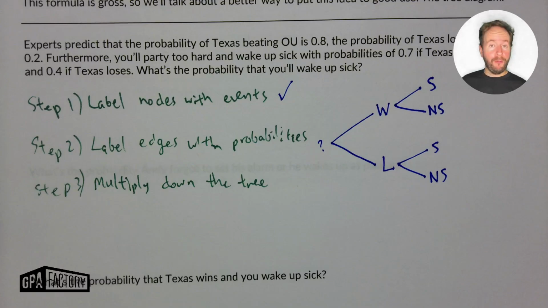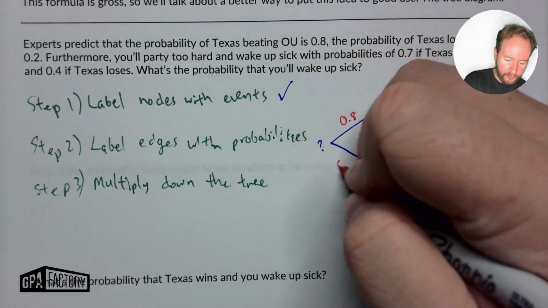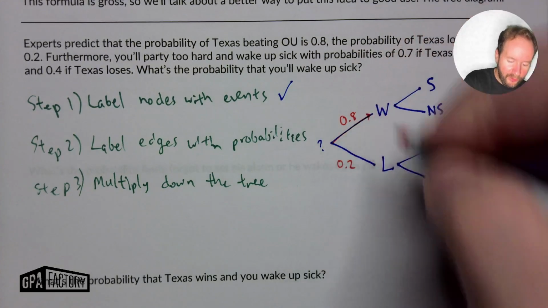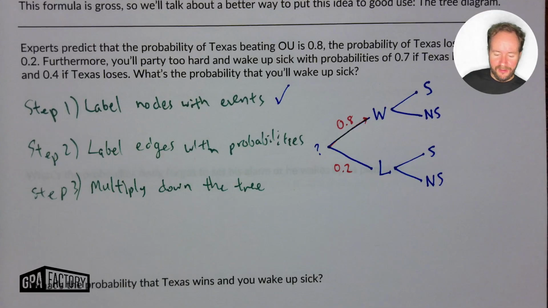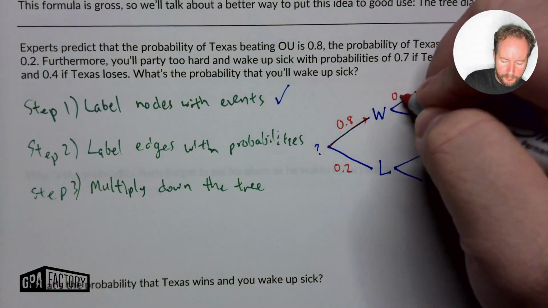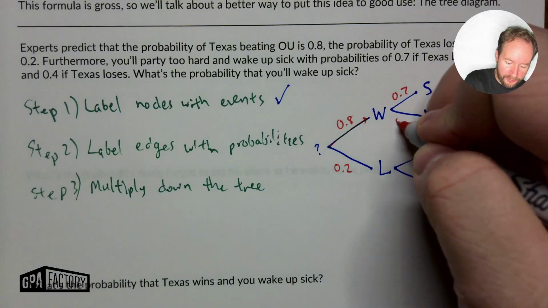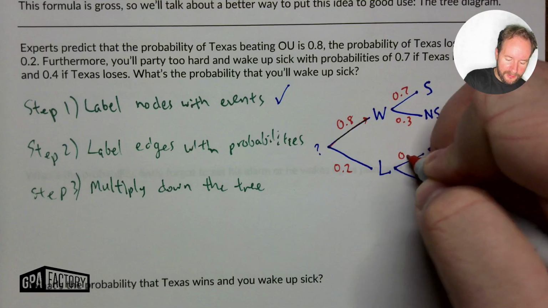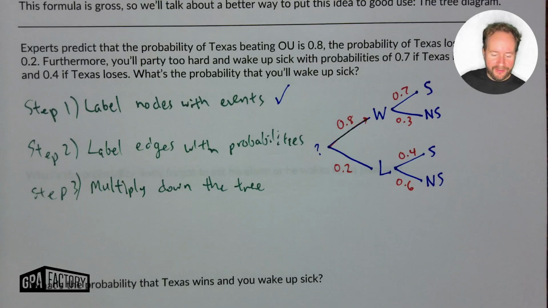Label the edges with probabilities. Well, we were told that the probability that Texas beats OU is 0.8 and loses is 0.2. Okay. Now, if Texas wins, that is to say, if you go down this branch, how likely are you to wake up sick? Well, it says that you'll wake up sick with probability 0.7 if Texas beats OU. So 0.7 here, and therefore, if there's a 70% chance you wake up sick after Texas beats OU, well, guess what? There's a 30% chance that you don't wake up sick. Okay, keep it going. If Texas loses, then the probability you wake up sick is 0.4, and therefore the probability you don't wake up sick is 0.6. Every edge has now been labeled with a probability.